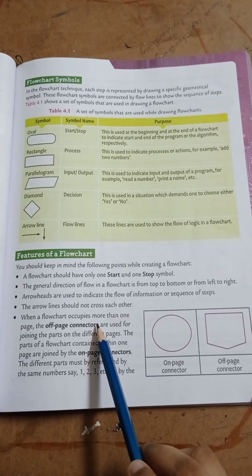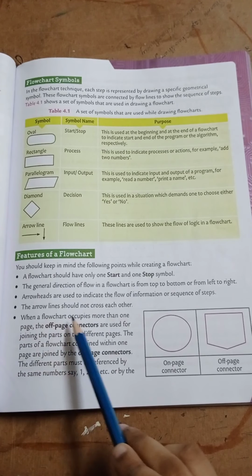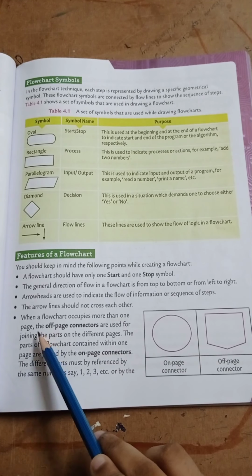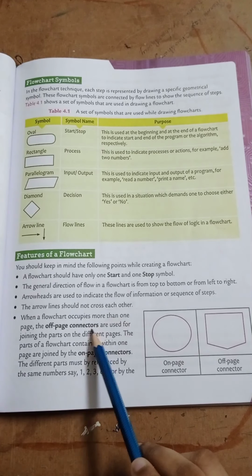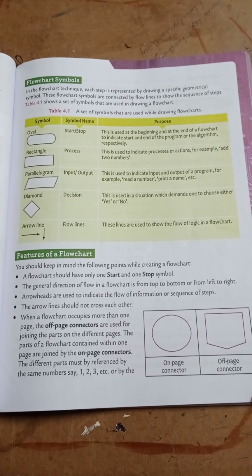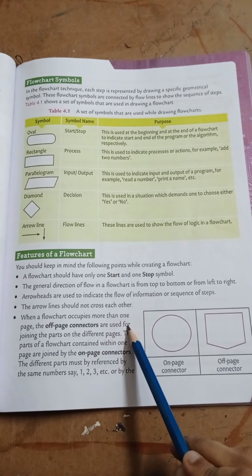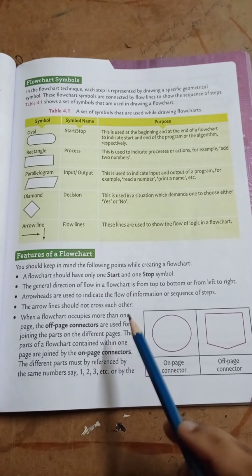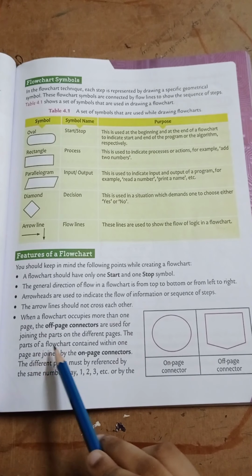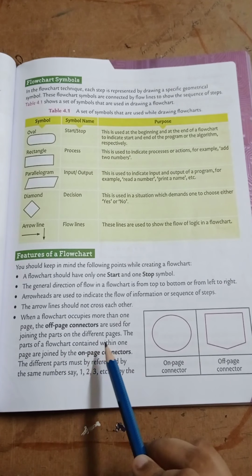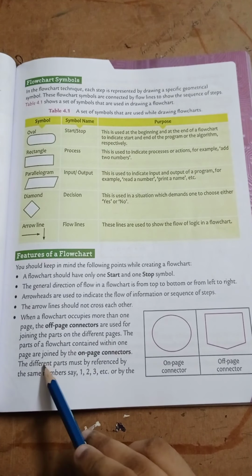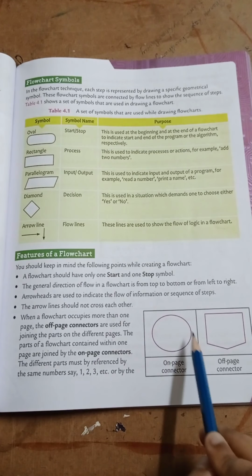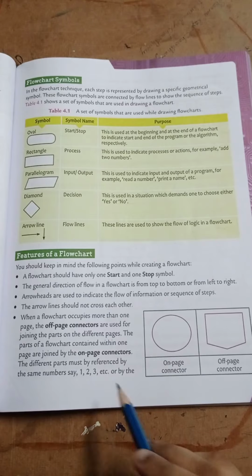When a flowchart occupies more than one page, the off-page connector, this is the off-page connector, is used for joining the parts on different pages. The parts of a flowchart contained within one page are joined by the on-page connector. This symbol is the on-page connector symbol.